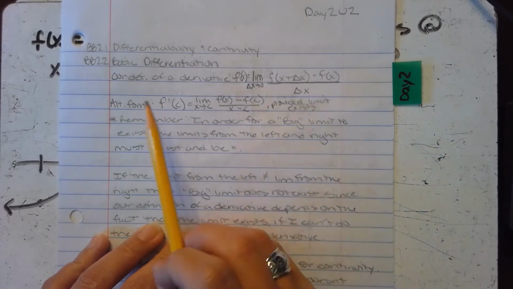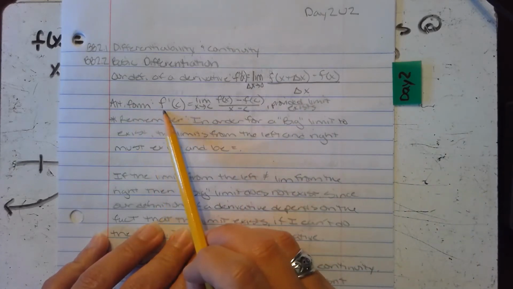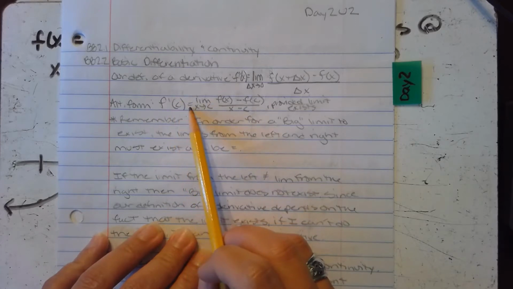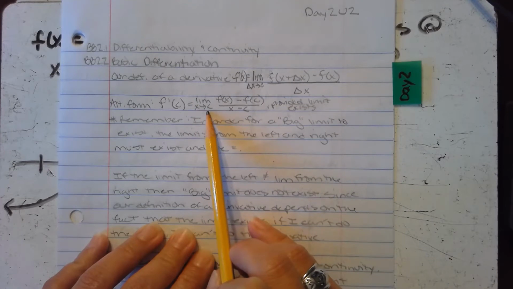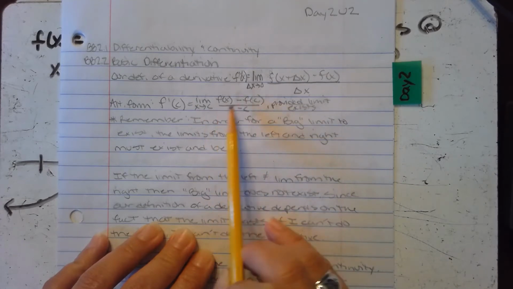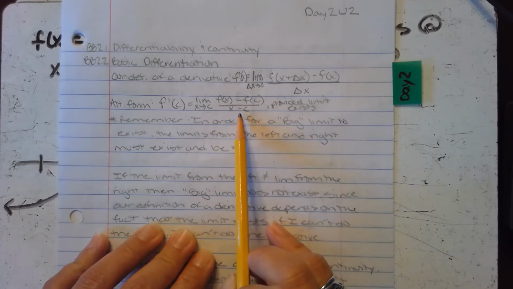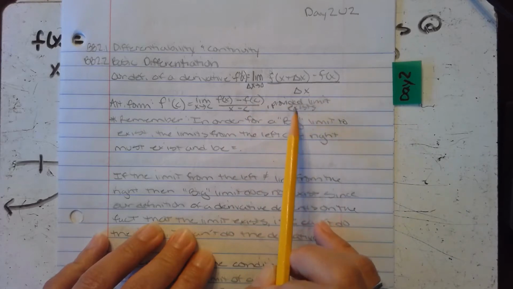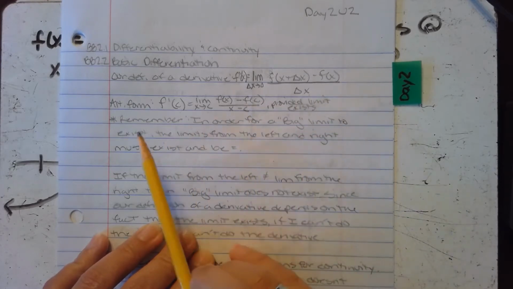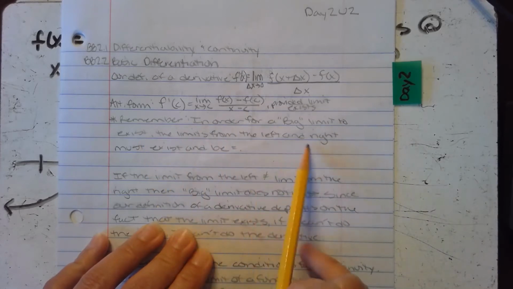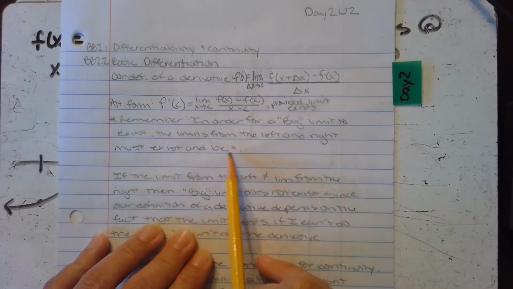And we worked with that. Now, we're going to look at an alternate form: f prime of c equals, instead of the limit going to 0, the limit as x goes to c of f of x minus f of c over x minus c, provided the limit exists. Remember, in order for a big limit to exist, the limits from the left and right must exist and be equal.